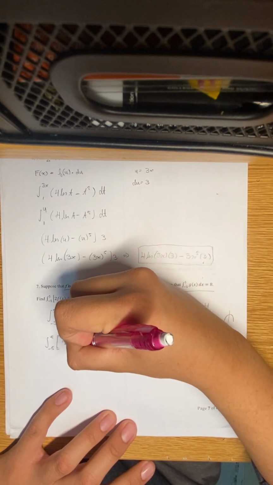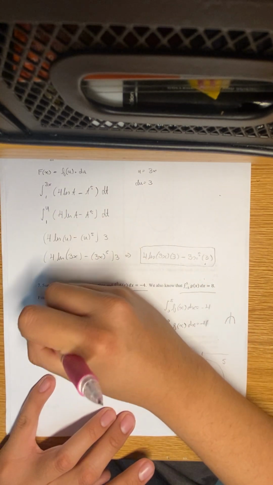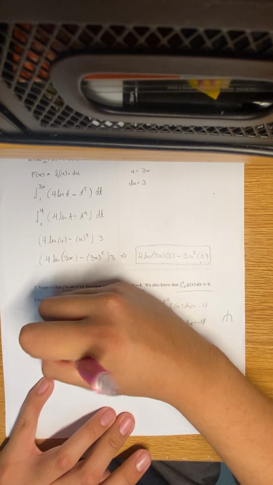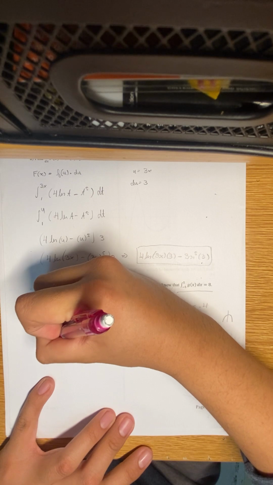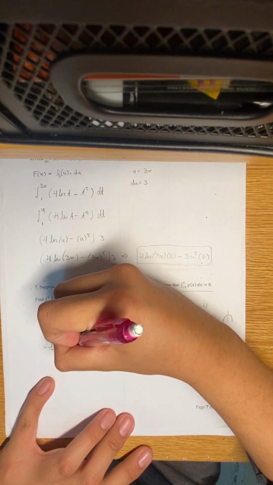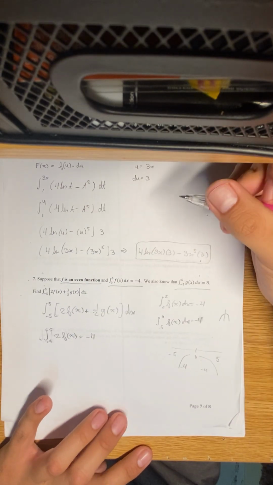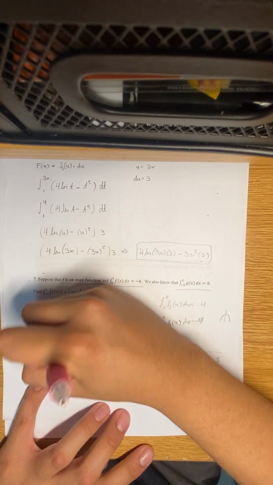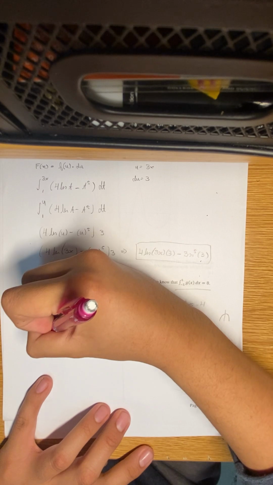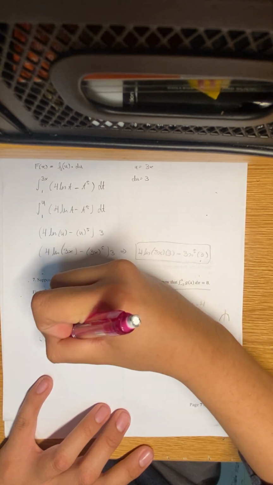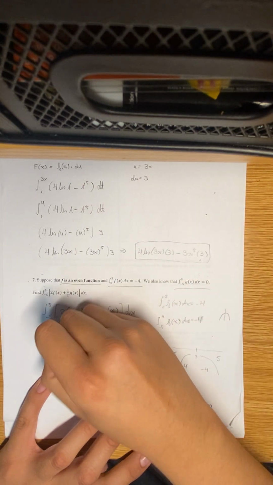What we found was just the integral from 5 to -5 of f of x. This equals -4. Let me write that more clearly.